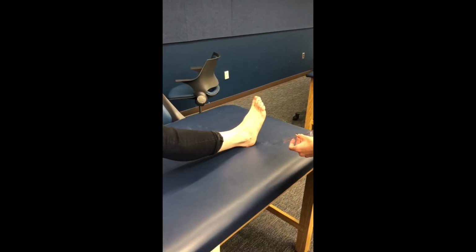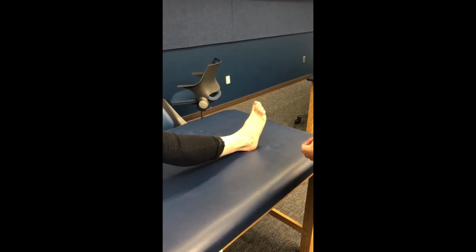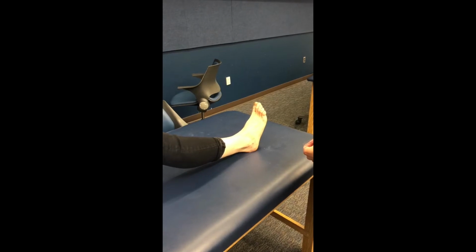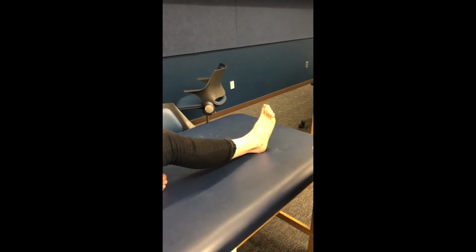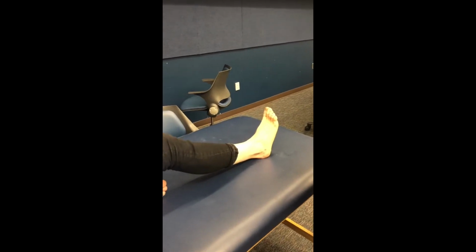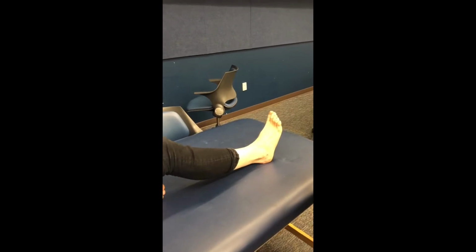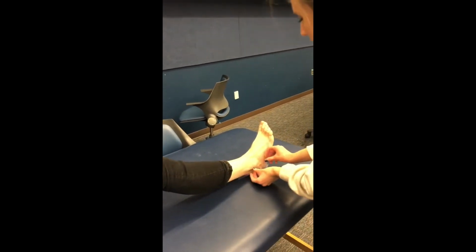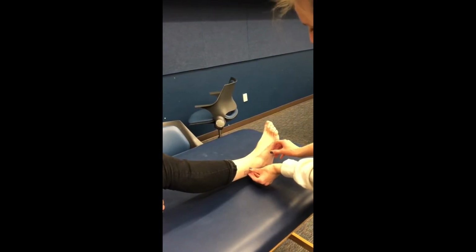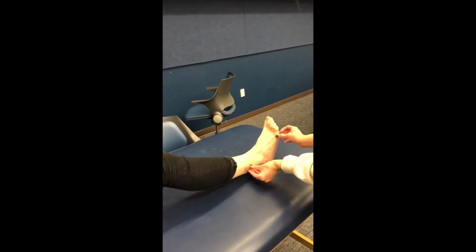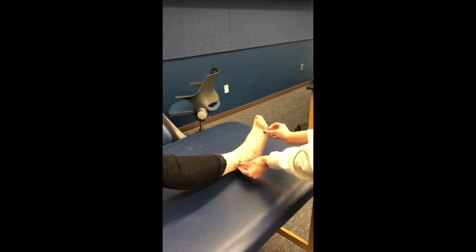Ankle goniometry, ankle plantar flexion, 0 to 50 degrees. Position of client, supine or seated with knee flexed at least 30 degrees, ankle at 90-degree neutral position, and foot in 0-degree inversion and eversion. Position of the goniometer, axis below the medial malleolus, stationary bar parallel to the longitudinal axis of the tibia, movable bar parallel to the first metatarsal. Client will plantar flex the foot.